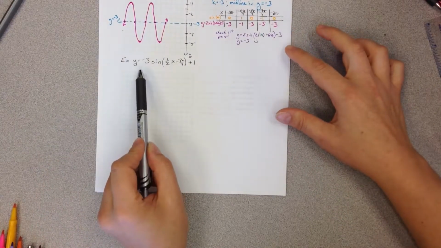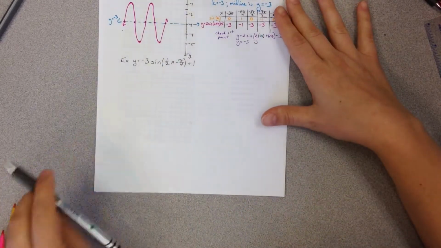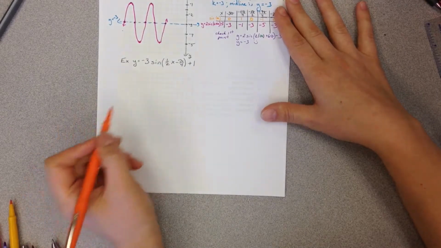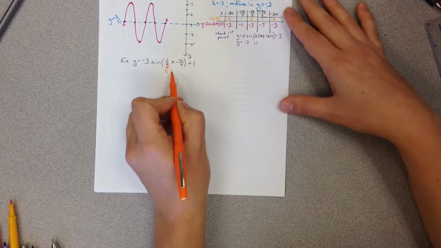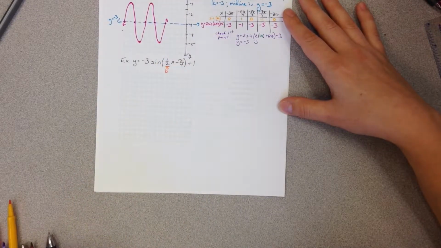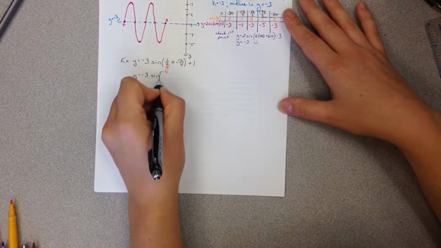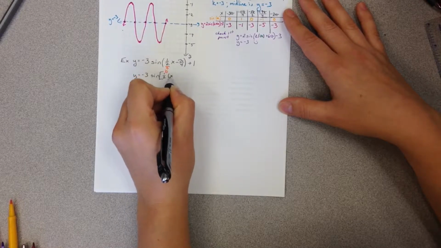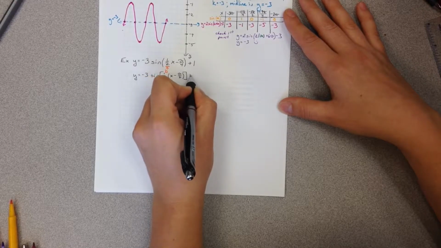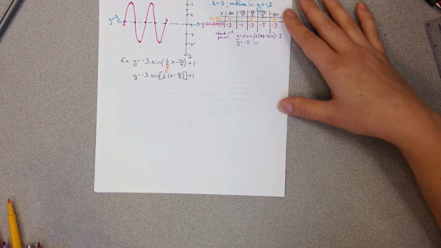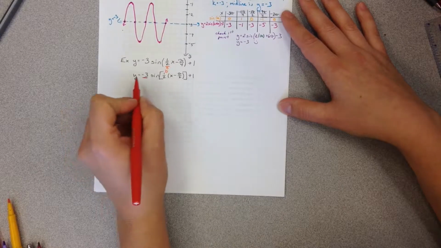Okay, so first thing we're going to do is always put it in general form, which means we have to identify b, which is 1/2, and we have to factor it out of the argument here. So when we do that, we end up with y equals -3 sine of 1/2 times the quantity x minus pi over 2, all plus 1. This tells us that a is -3.